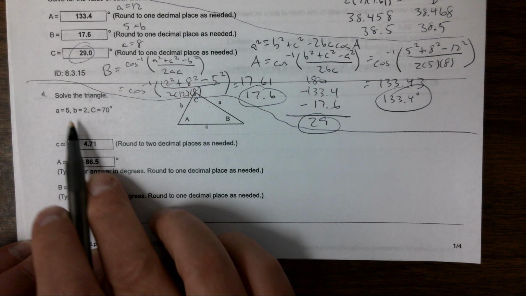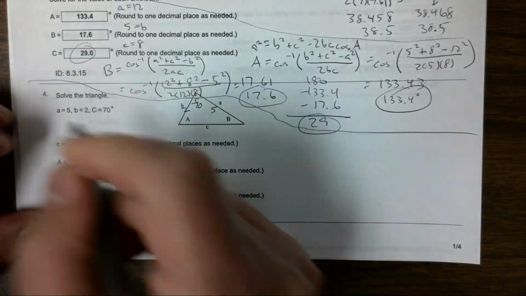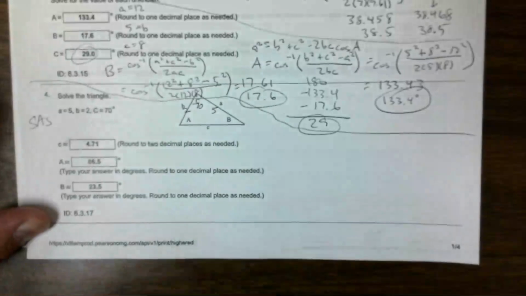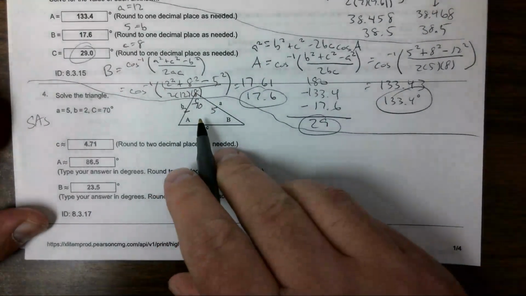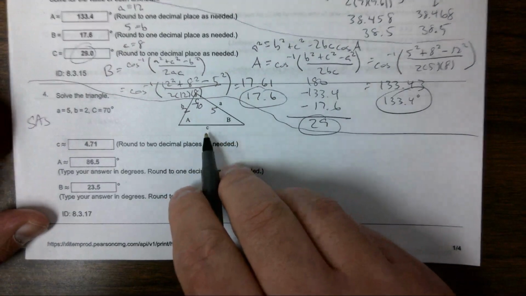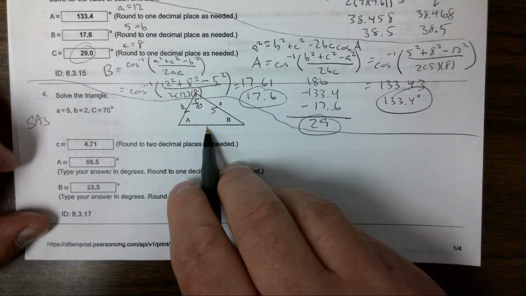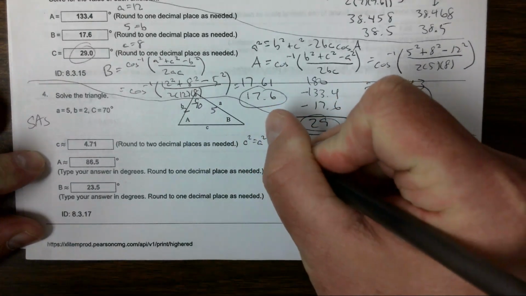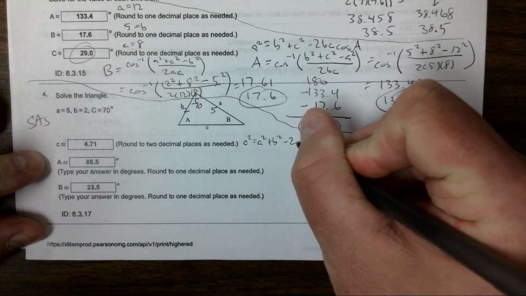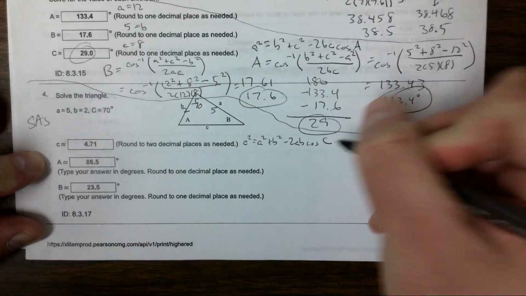Little b is 2, capital C is 70. So this is another side angle side case. Since we have the angle for C, that means we have to do the C squared formula. So C squared equals A squared plus B squared minus 2AB cosine C.